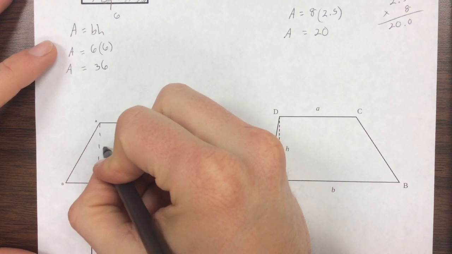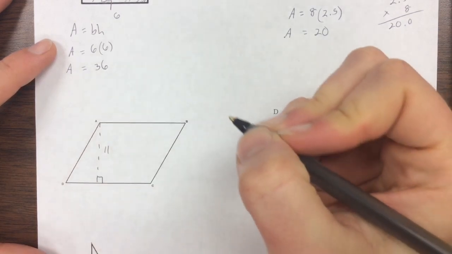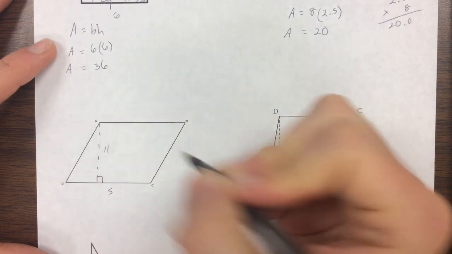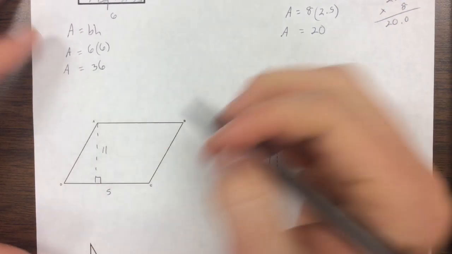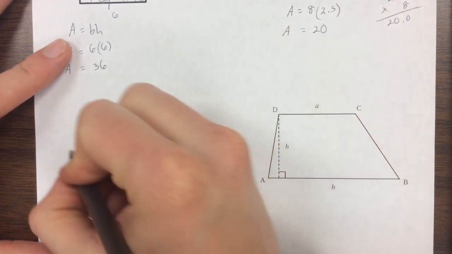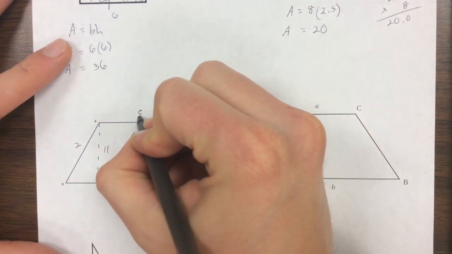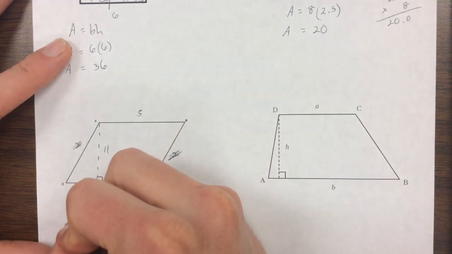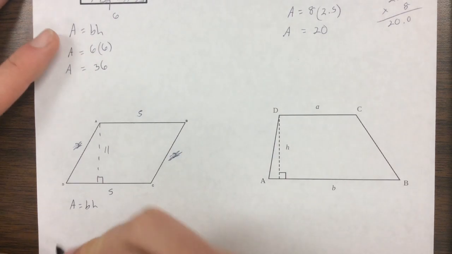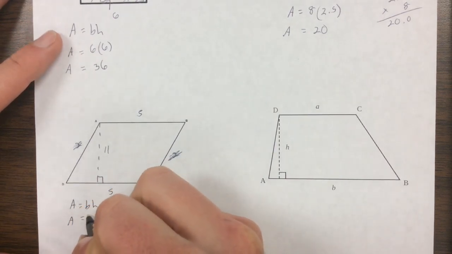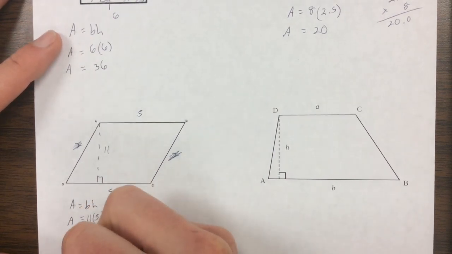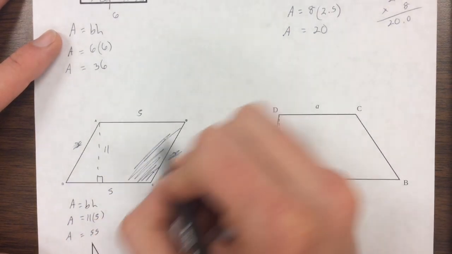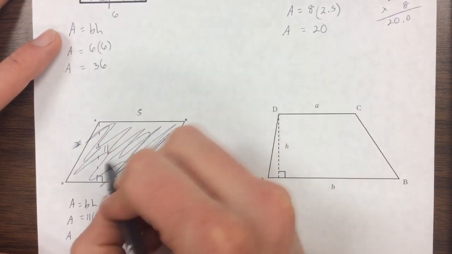So I'm going to say that this one right here is 11. Then we're going to say that my base over here is 5. I know it looks like this one should be longer, but just take my word on it. And then we'll say this is 2 and this is 2. Once again, y'all, these 2's don't matter. The formula for a parallelogram is area equals base times height. So area is equal to 11 times 5. So the area of this parallelogram is going to be 55. So everything on the inside of this parallelogram is 55.